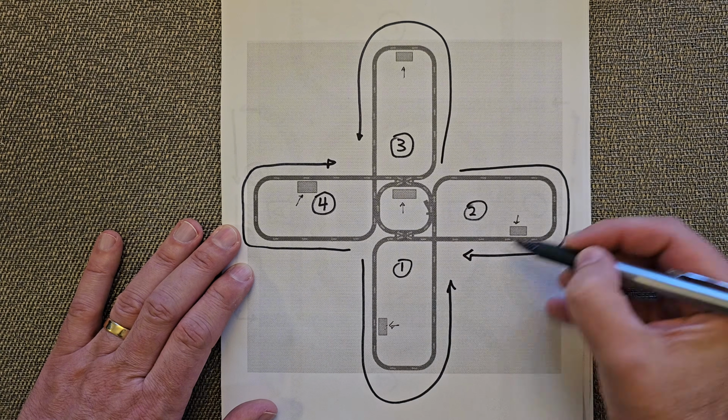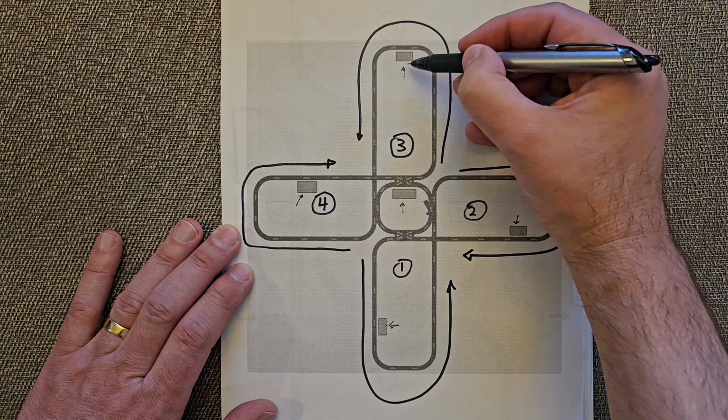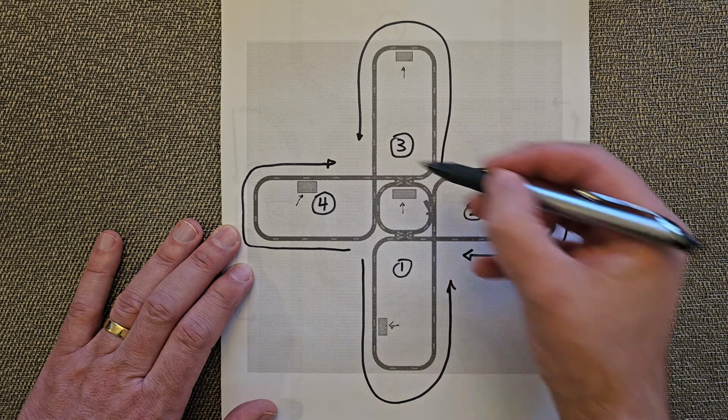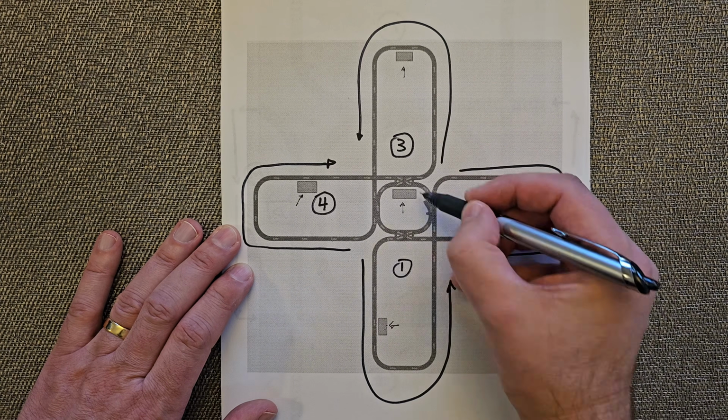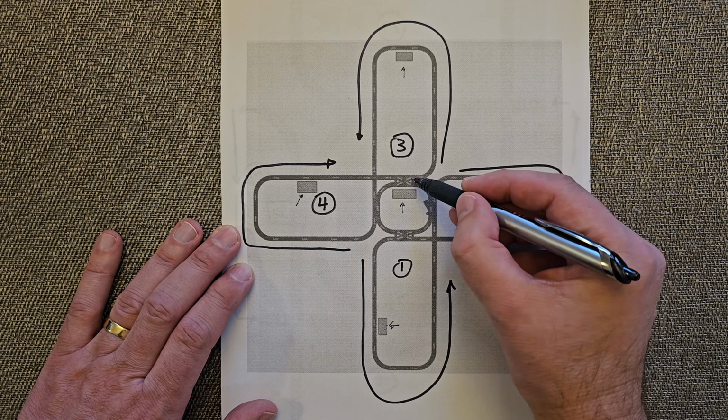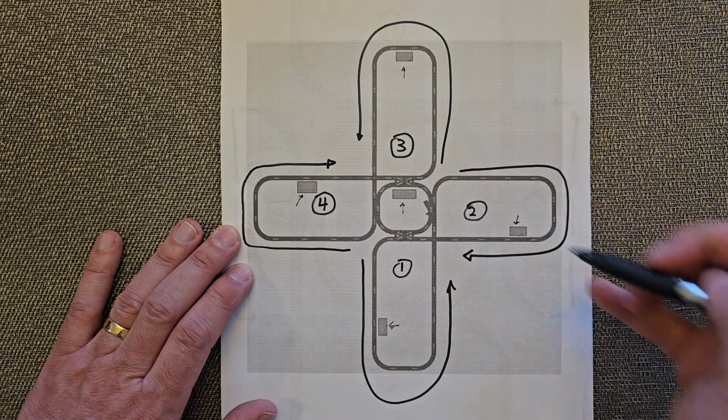At each of these train stations, marked by the boxes, we want the train to stop automatically. And we also want these double crossovers, those switches, to be automatically switched.